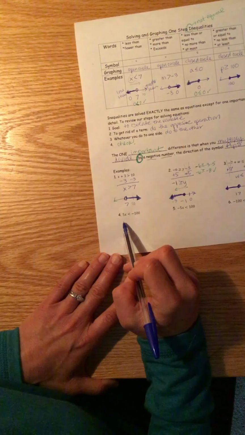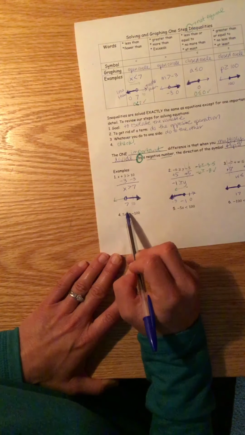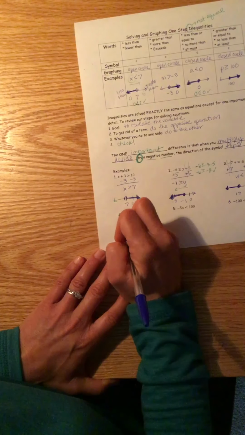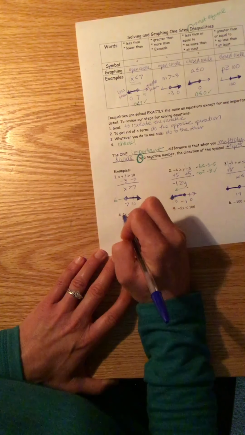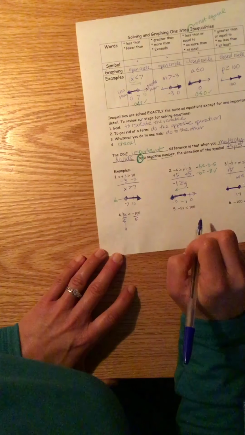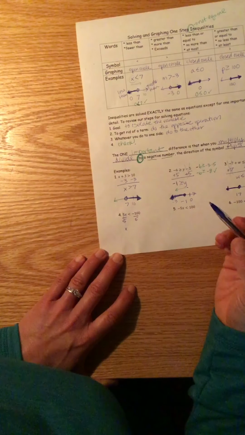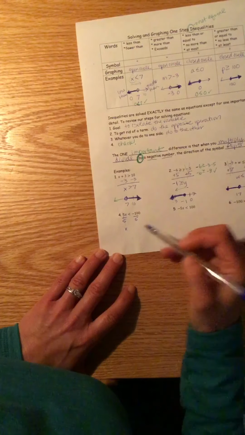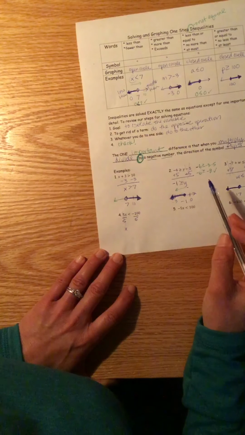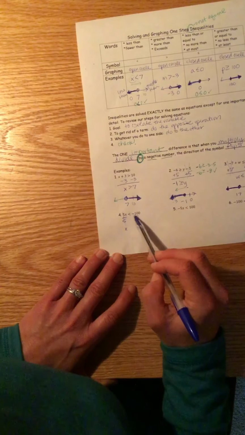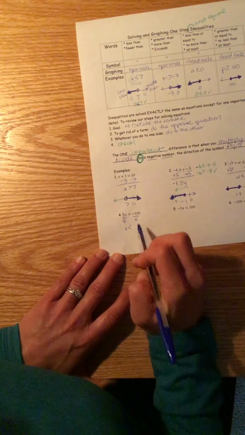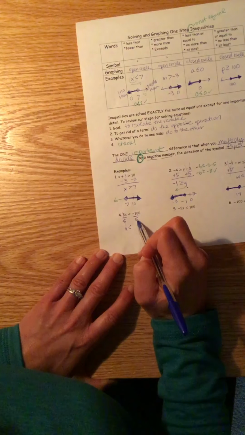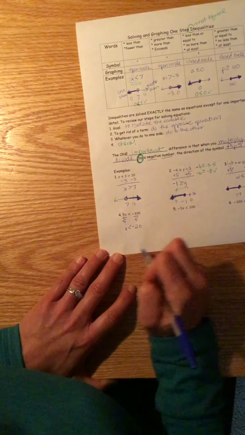Now we got some division that we're going to have to do because this is 5 times x. Show your division as a fraction like we've been doing. The 5's cancel out. Now, am I dividing by a negative? No, I'm not. I'm dividing by a positive 5. Nothing's going to change. It doesn't matter that this is a negative 100, means nothing. The symbol faces the same direction and divide. A negative divided by a positive is negative.